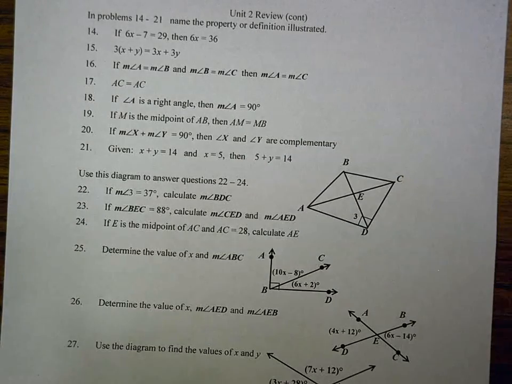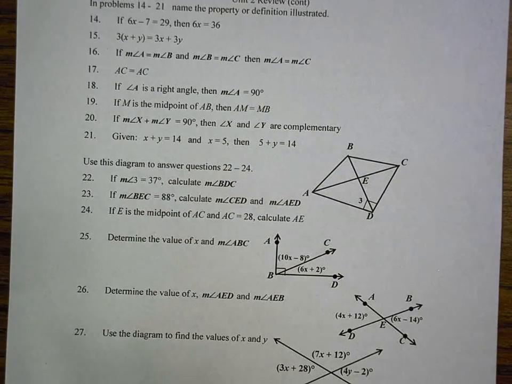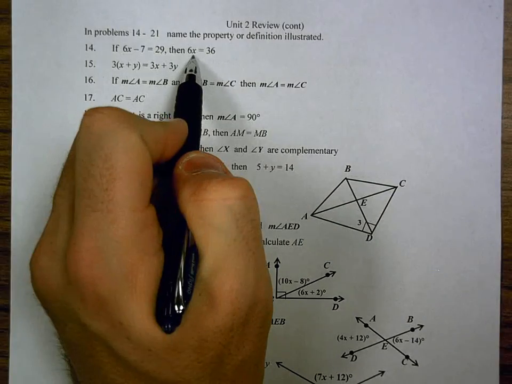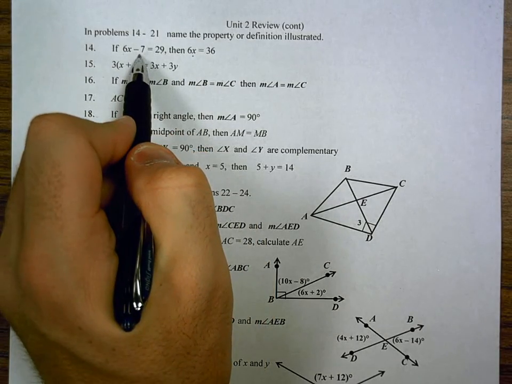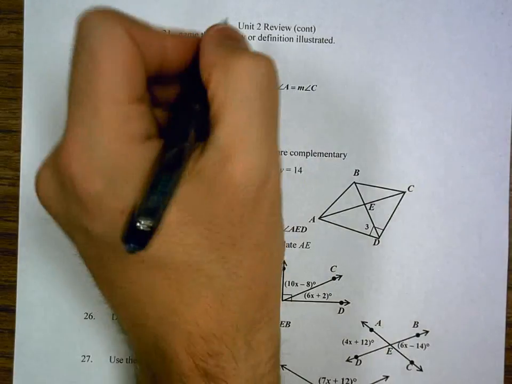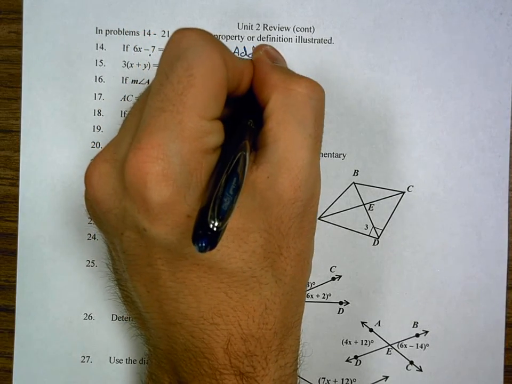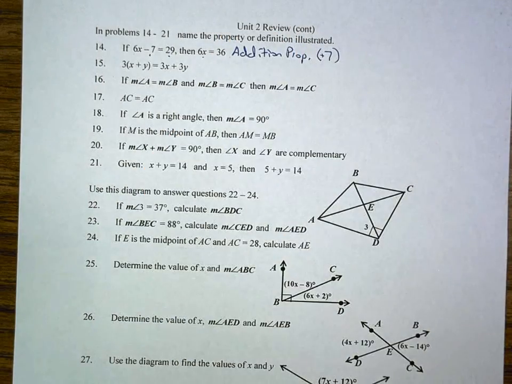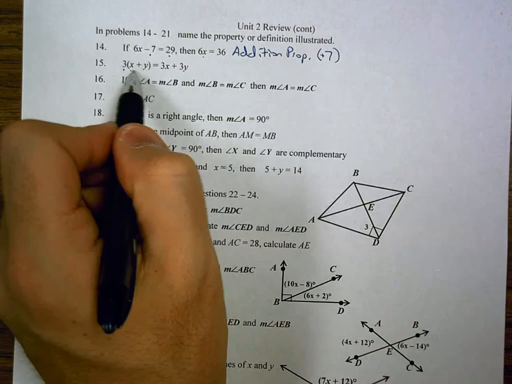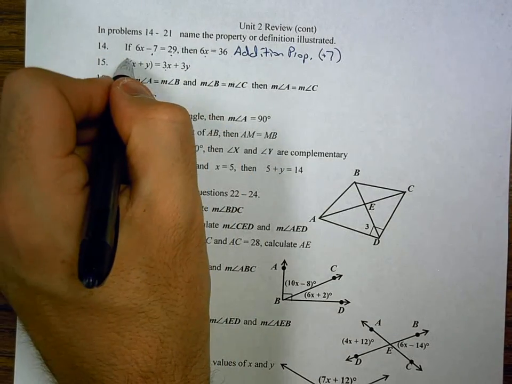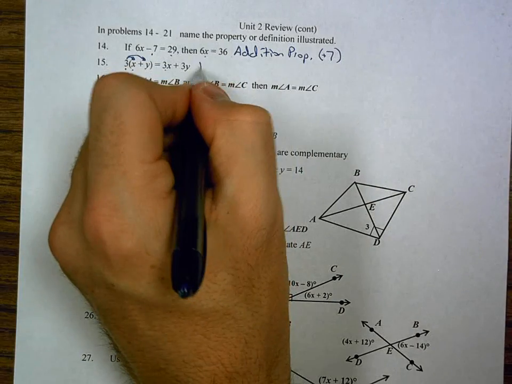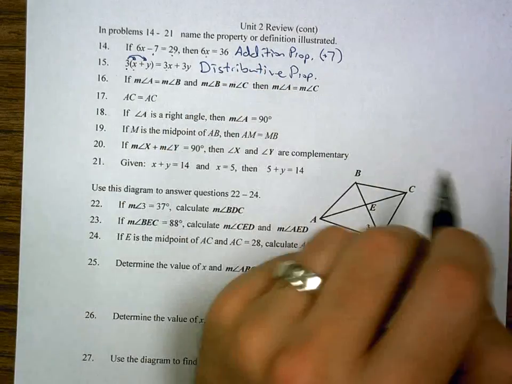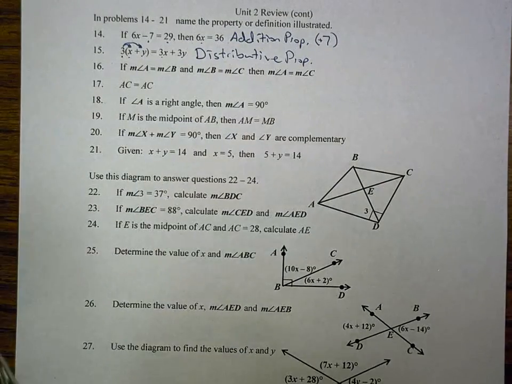Now, on the next 8 problems, we're just naming properties. So, if we're given this equation, then we're here. So what changed? I had a -7 here. This was 29. Now it's 36. This was addition property. I added 7 to both sides, if we make a little note there. I have 3 times the quantity x plus y equals 3x plus 3y. We may remember this from our algebra days. I've used distributive property, and I've distributed the 3 to both terms inside the parentheses.